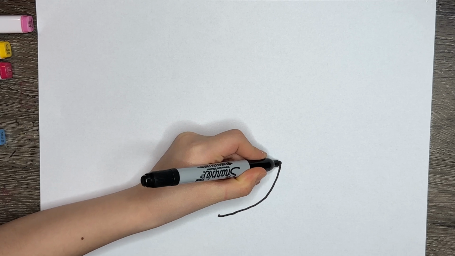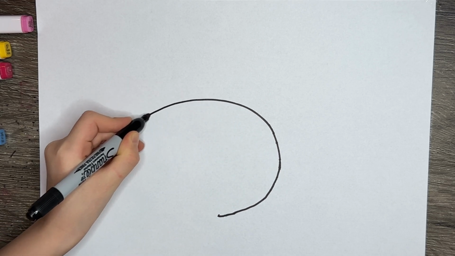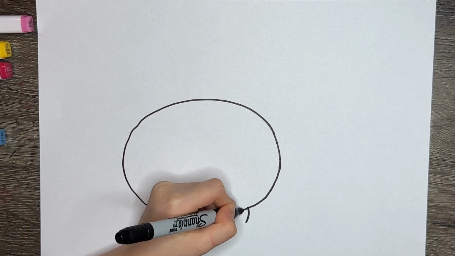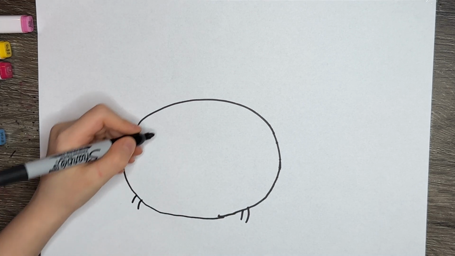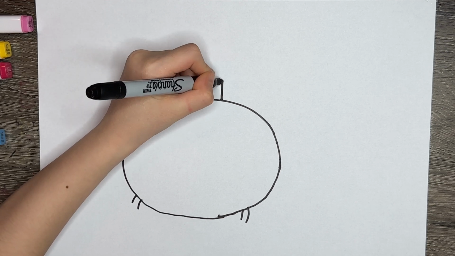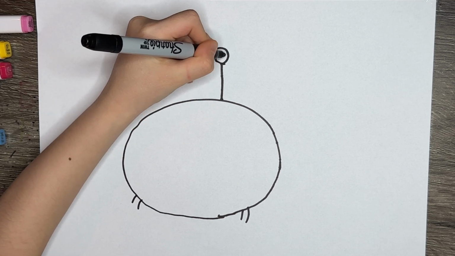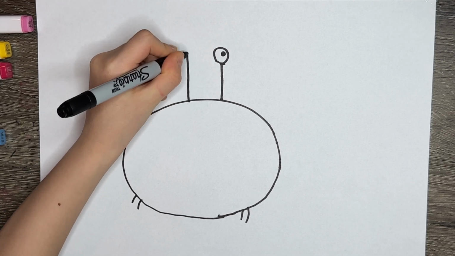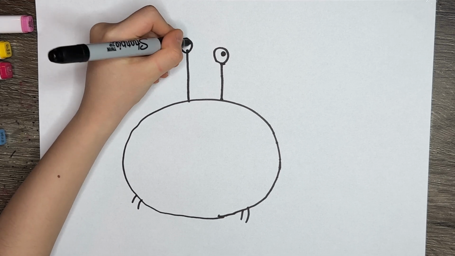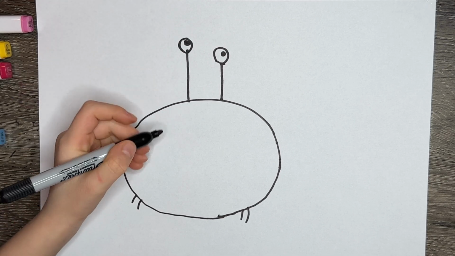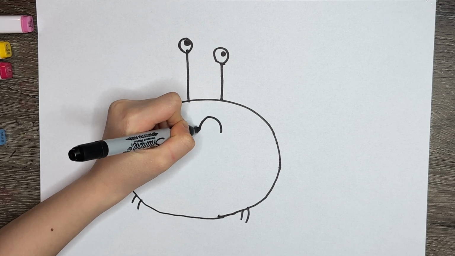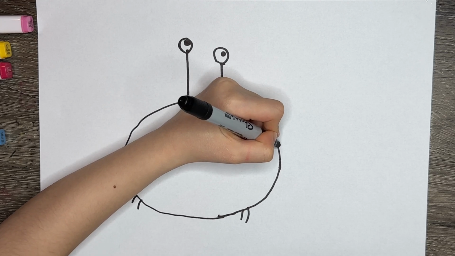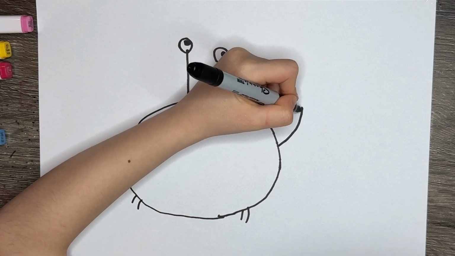Again, a big oval. Two legs on each side. Straight line and circle. And the other one. Now a sad mouth, curved line, and a small heart.